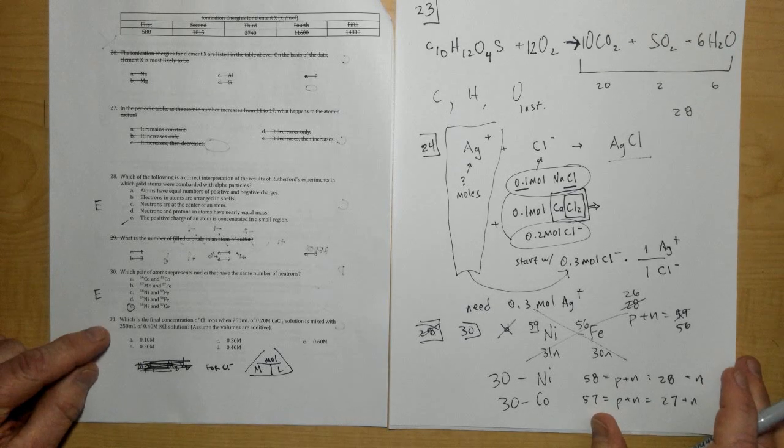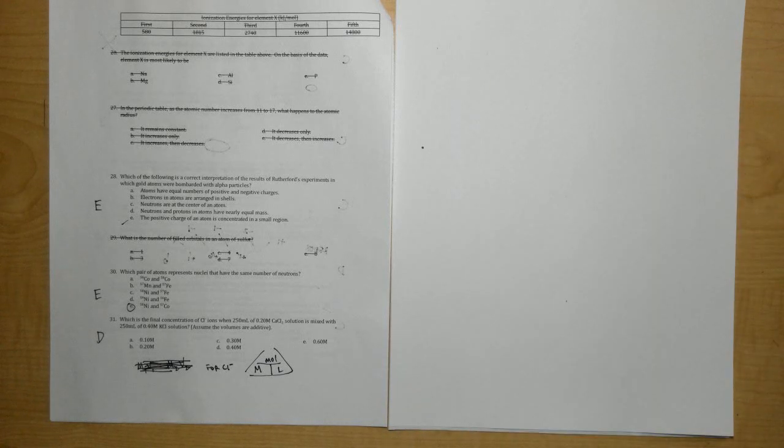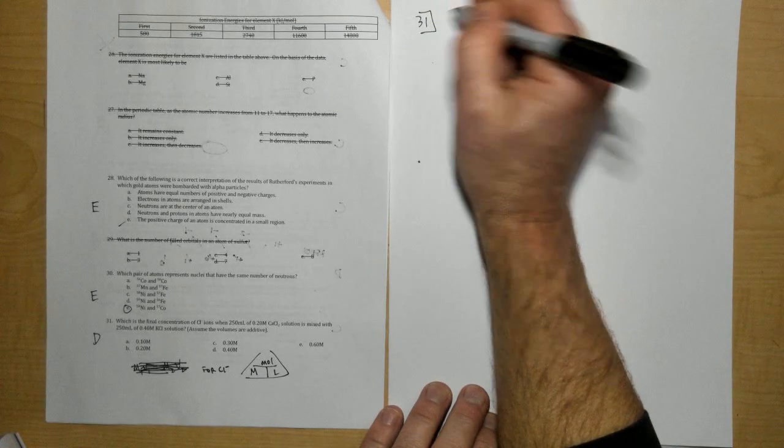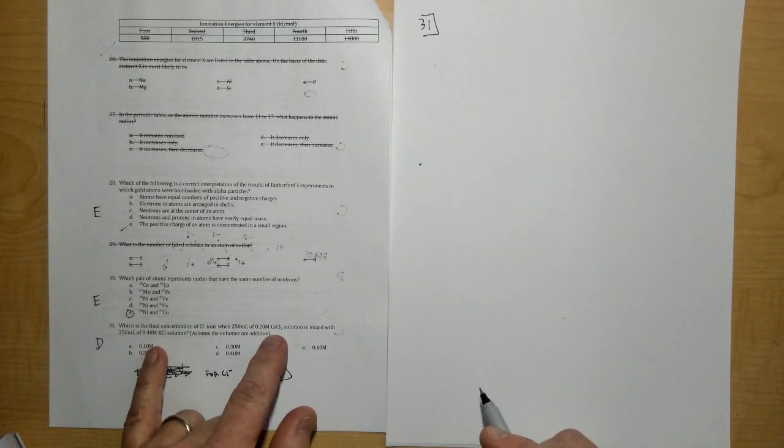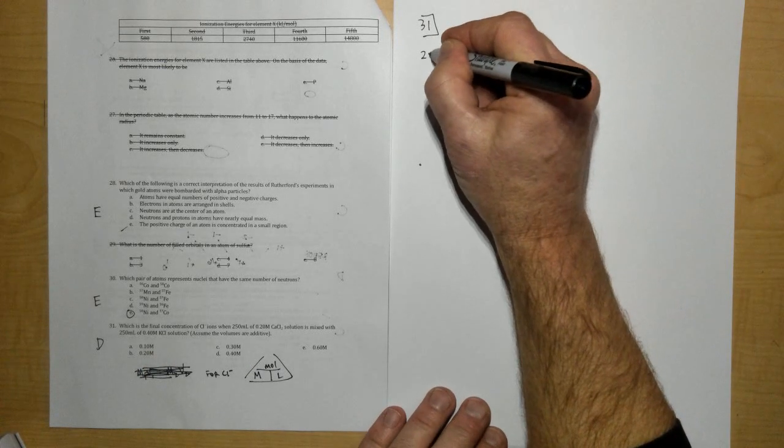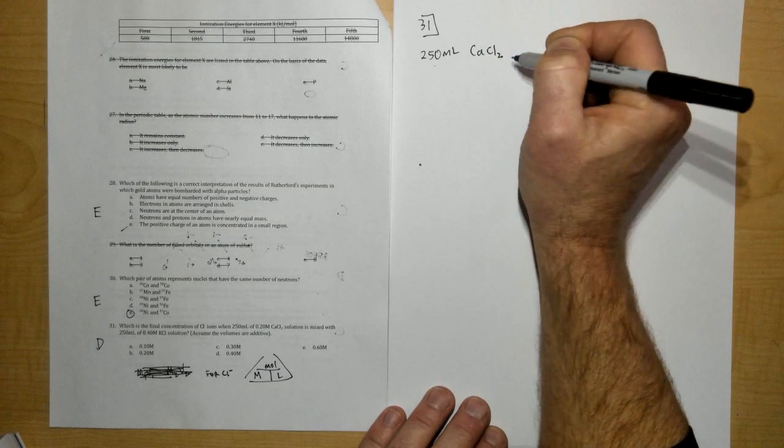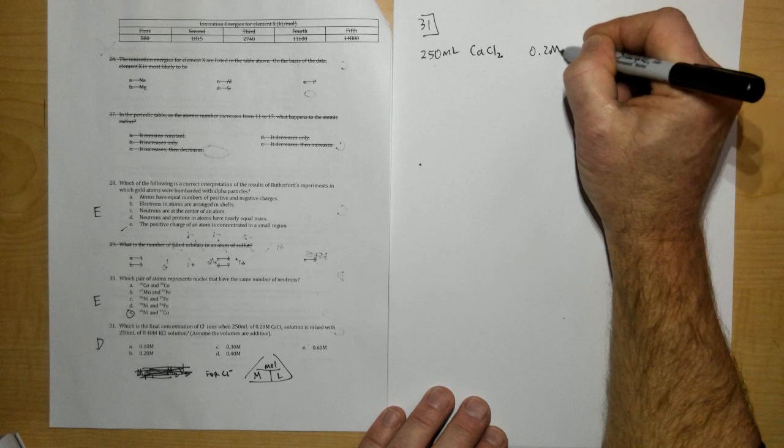Number 31, which is the final concentration of the chloride ions when 250 milliliters of 0.2 molar CaCl2 is mixed with 250 milliliters of 0.4 molar KCl solution? So this is a tricky one, number 31, because you're given two substances that both have chloride ion in them, and you're going to mix them. So first of all, I have 250 milliliters of the CaCl2 solution, and it happens to be 0.2 molar.